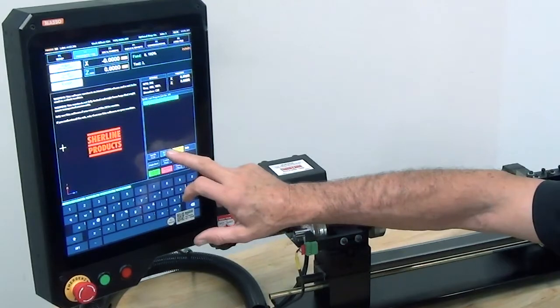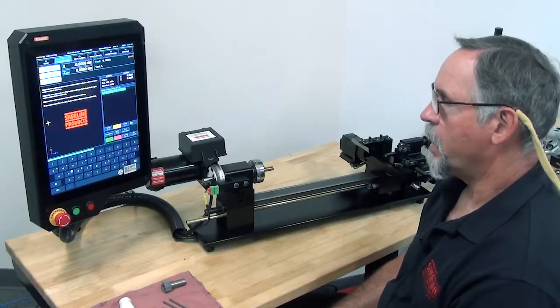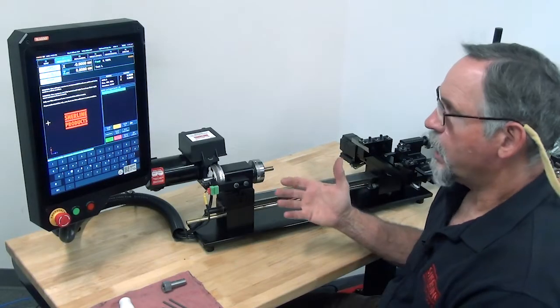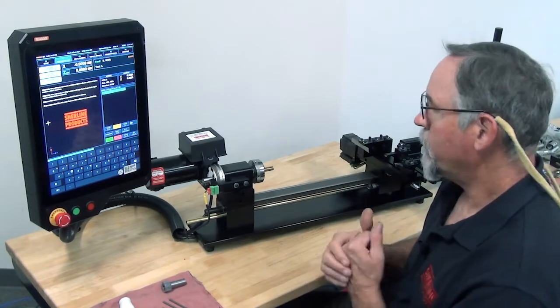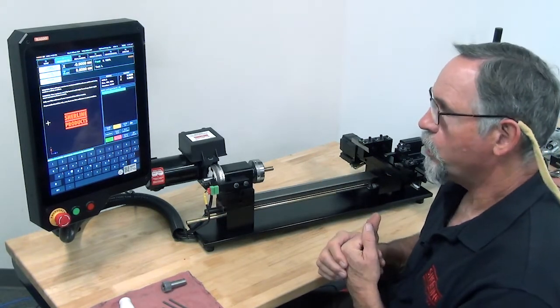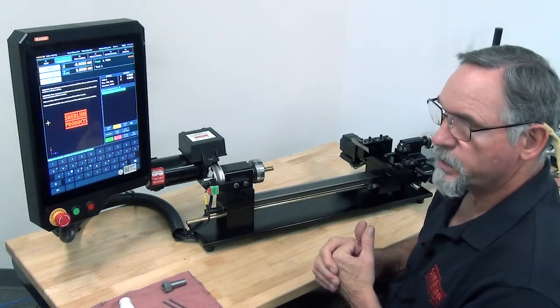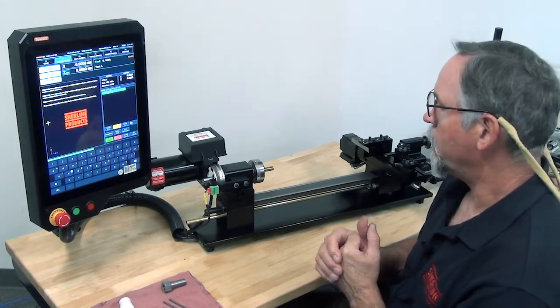Spindle off, you just hit stop and the spindle turns off. It does take a couple seconds for the spindle to get up to speed. So when you're running your program, sometimes it will hesitate before it actually starts to make the cut.